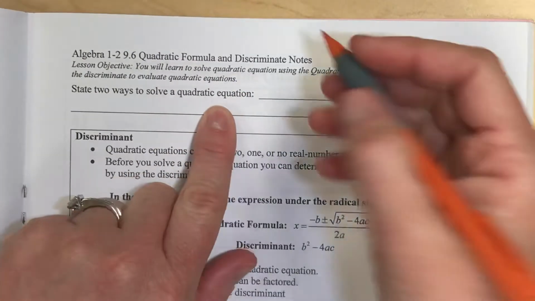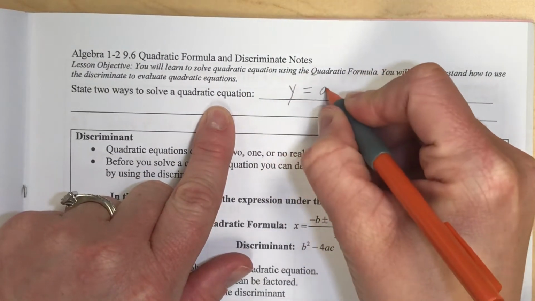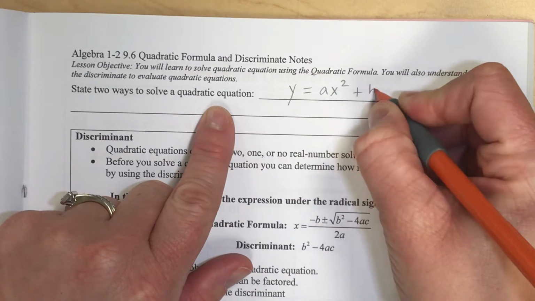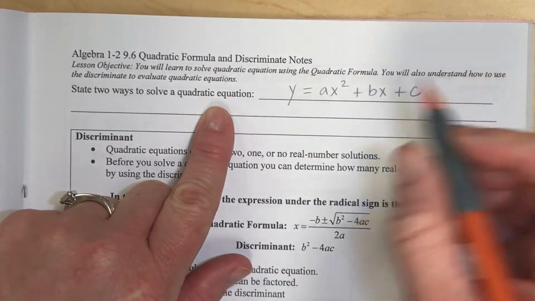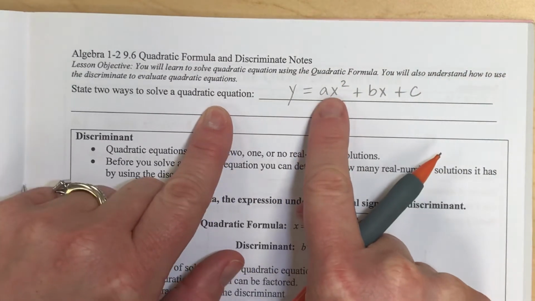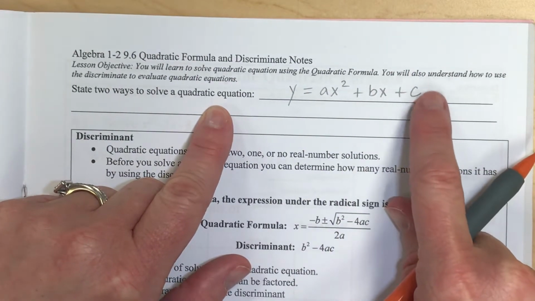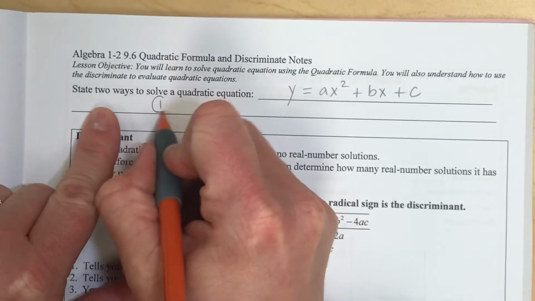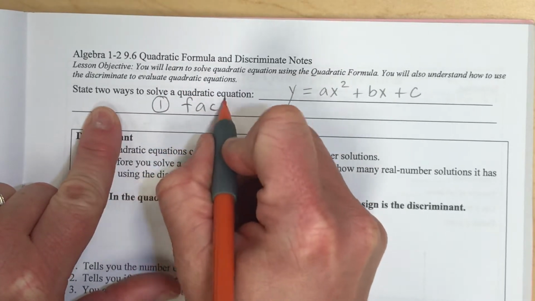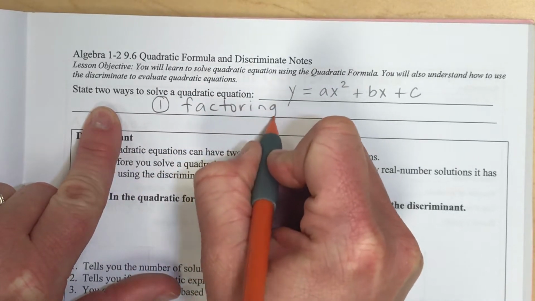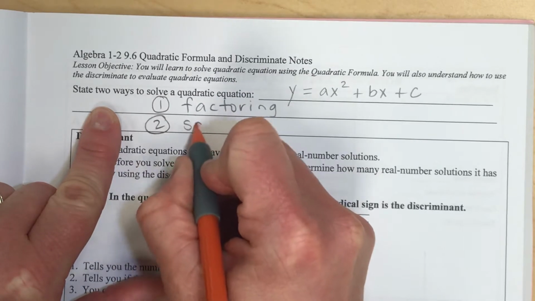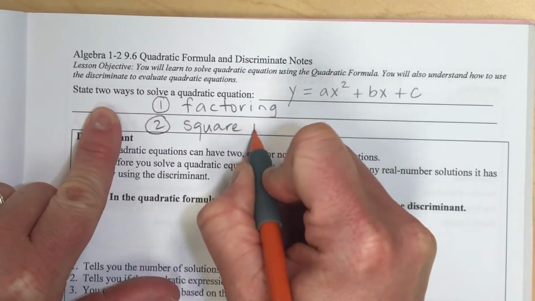quadratic equation. So that means if you had something like this, ax squared plus bx plus c. The most important part is that you have the square term. You may or may not have a linear term. You may or may not have a constant term. But we've started to learn two other ways. One of the ways is called factoring, and another way is called the square root method.